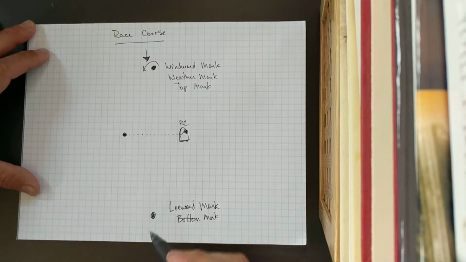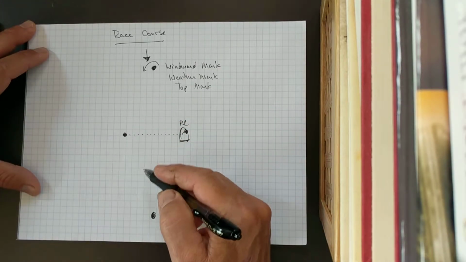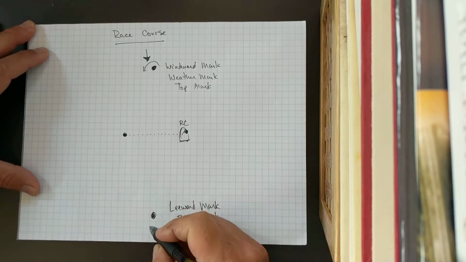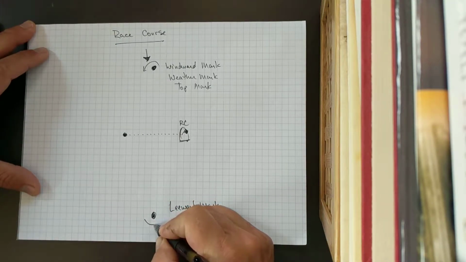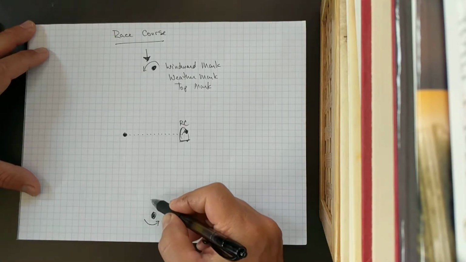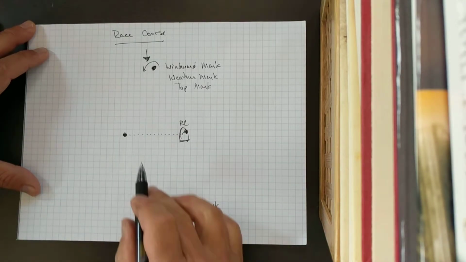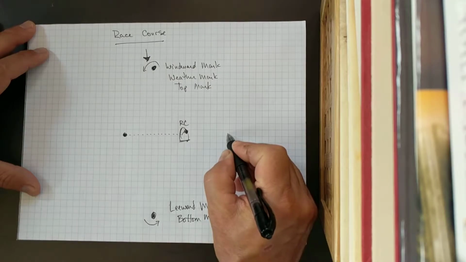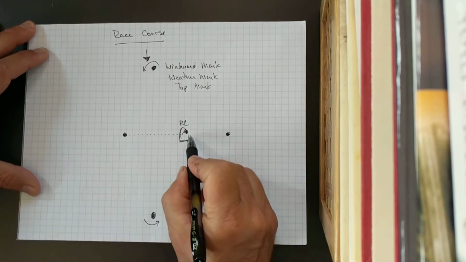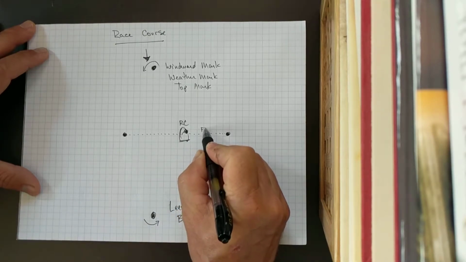And it's going to be down at the bottom of the race course, and so you sail downwind and you go around the leeward mark, and again you leave it to port, and then quite commonly you'll come back upwind and finish again at this line. In some cases the race committee will set another line out on this side of the boat, and this will be the finish.